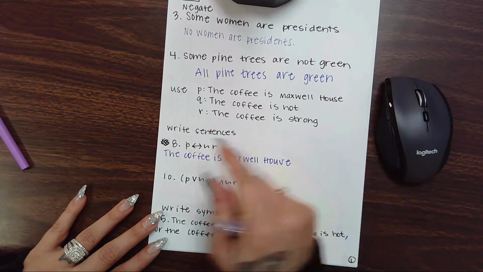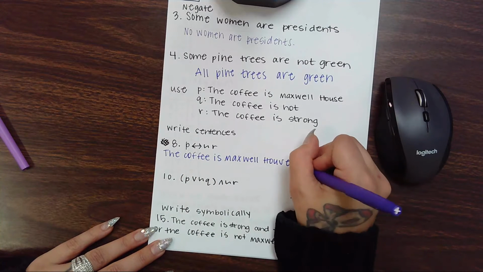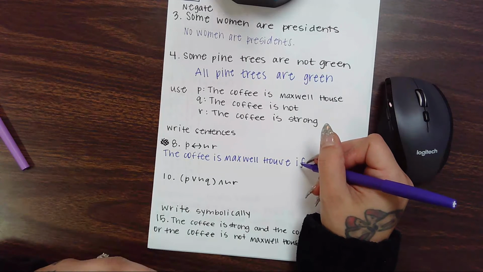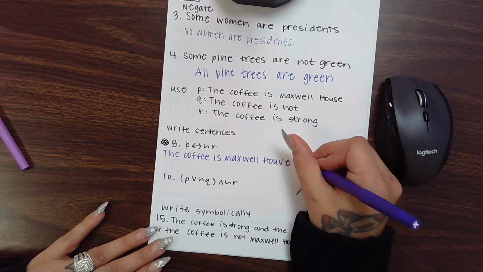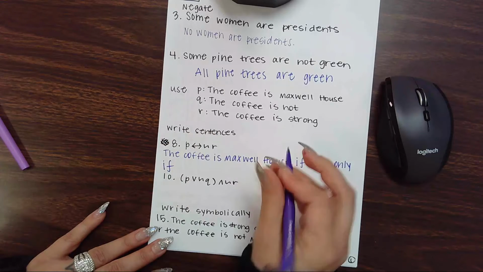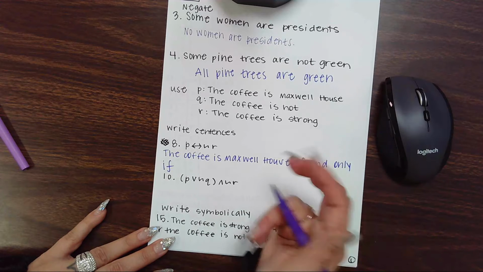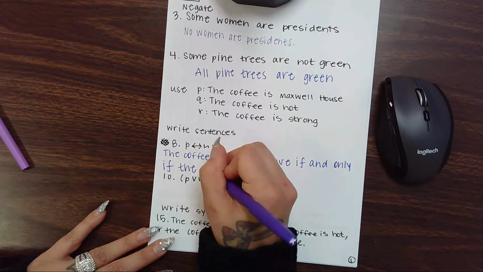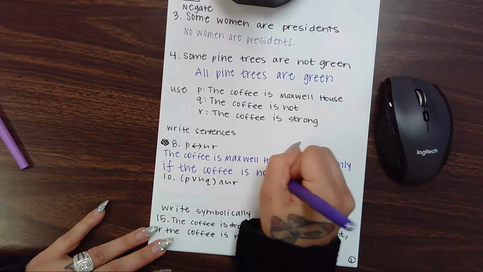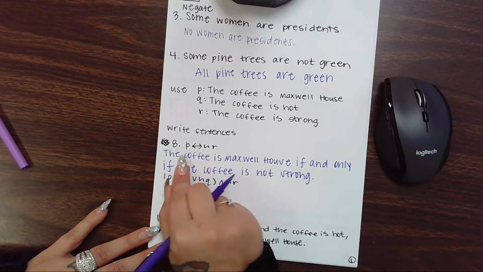And then that symbol, the way that we write it is "if and only if." I'm going to write it out. But y'all, if on the test you saw that symbol and you wrote IFF, that's okay. That's the same thing. So if and only if. And it says not R. R is "the coffee is strong." So we would just write "the coffee is not strong" because we add that "not" for the negation. Okay, so that's how we would turn that symbolic form into sentence form.